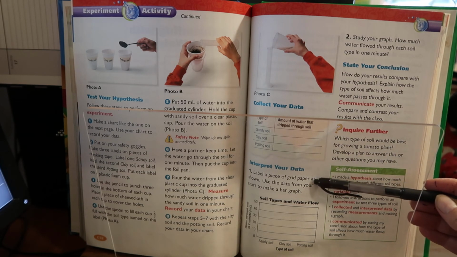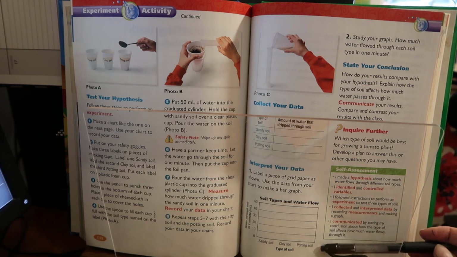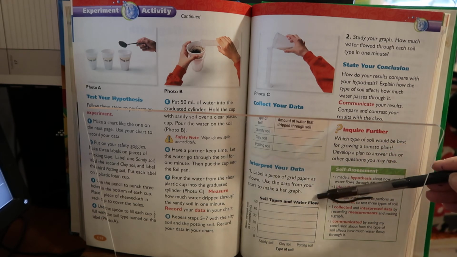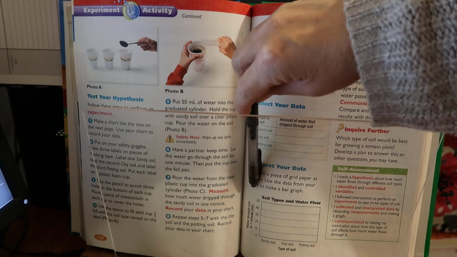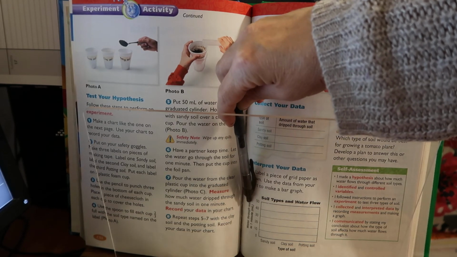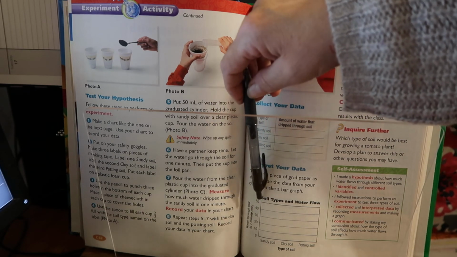Interpret your data. Label a piece of grid paper as shown. Use the data from your chart to make a bar graph. So you're going to need some help with this most likely. You're going to get a piece of paper. You're going to write soil types and water flow. That's the title of your chart or your graph. And then on the one side, water through the soil in 1 minute. So 10 milliliters, 20, 30, 40, 50.